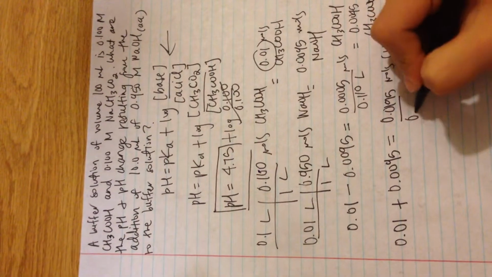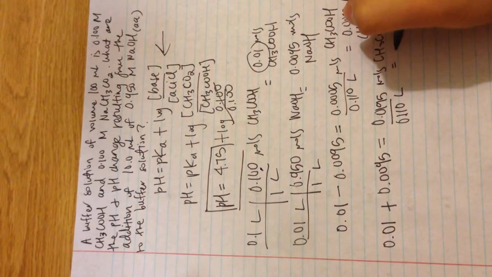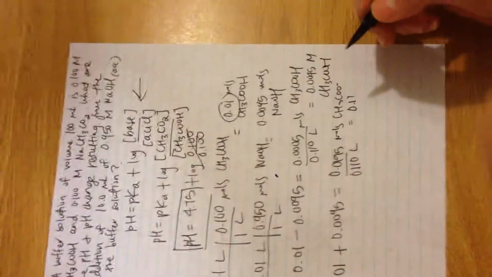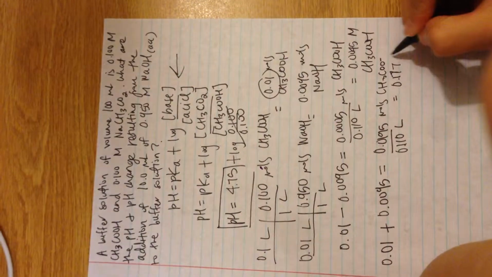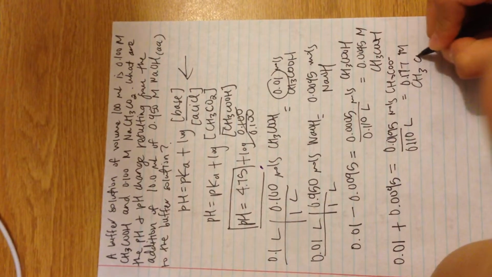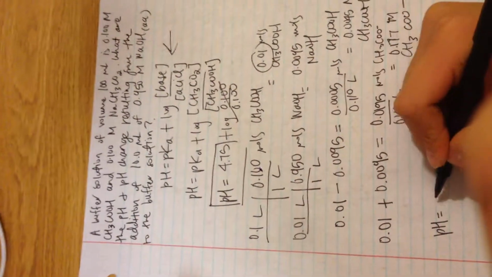And you do the same thing and divide. And you get 0.177 molarity of CH3COO-.